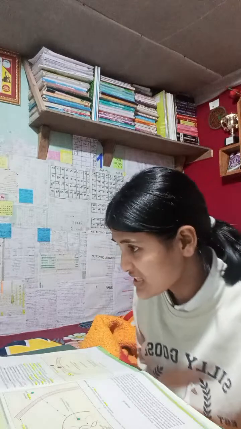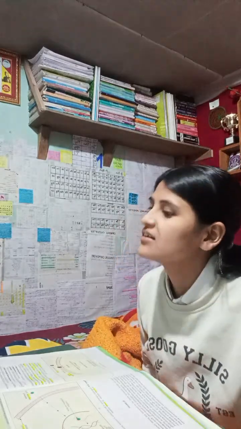The genome of the phage is single-stranded and not double-stranded.